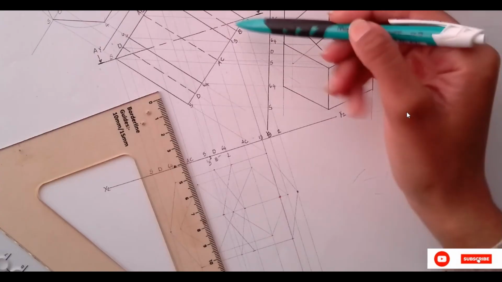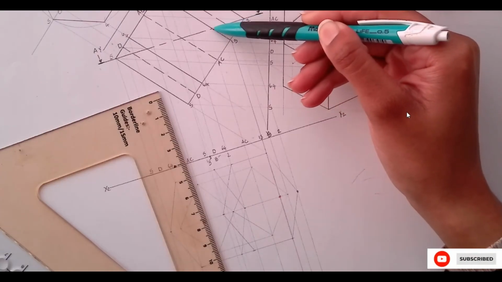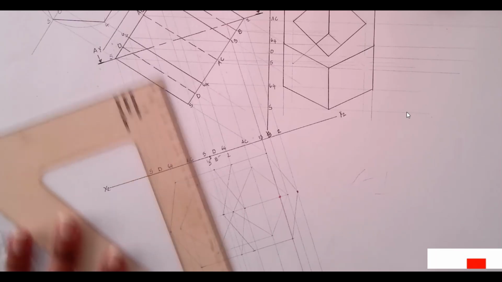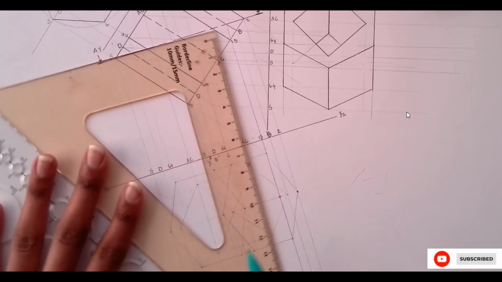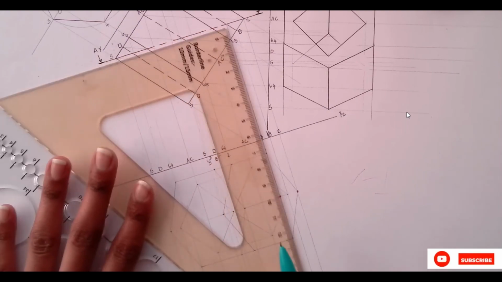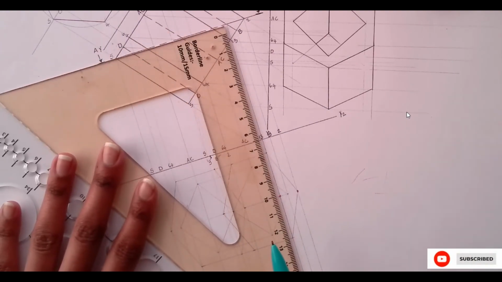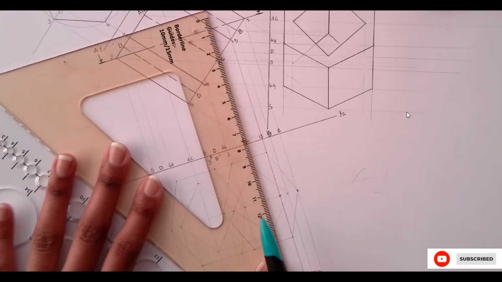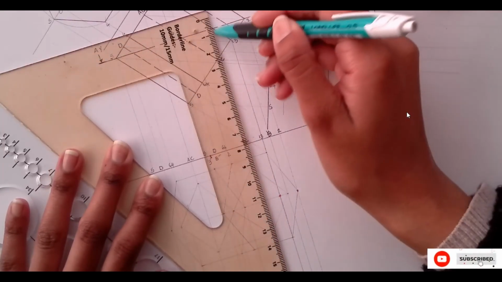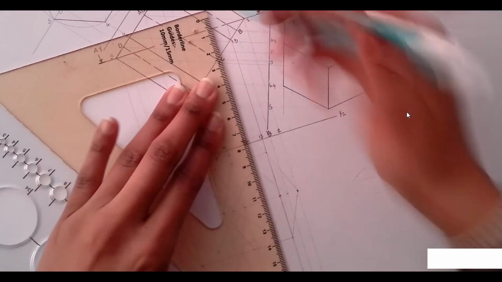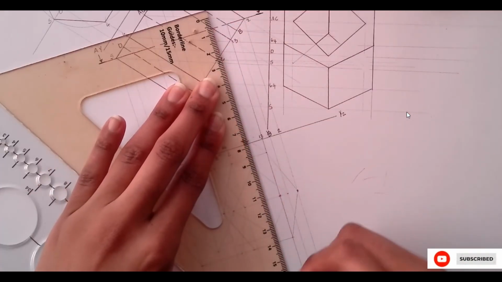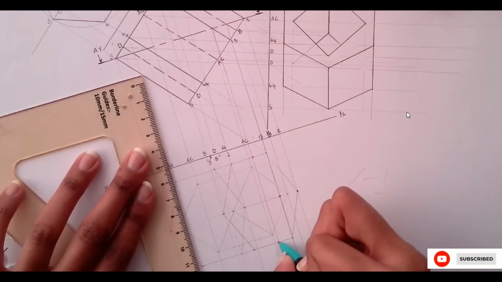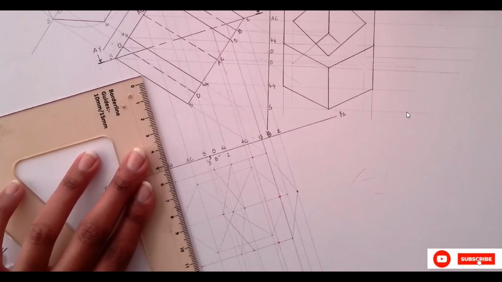Then we move on to the cutting plane, cutting line 1 and 3 here. So we're going to bring that point straight down as well. We must make sure that it's aligned with 1 and 3. Then it's cutting it up there and down here.